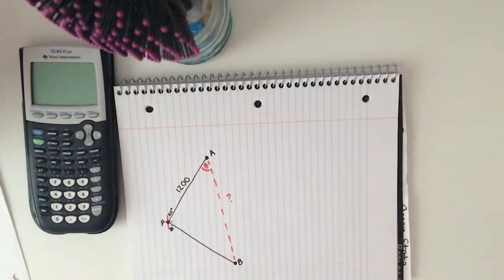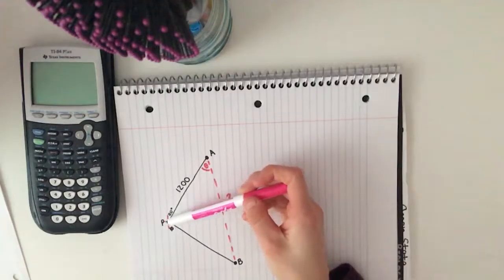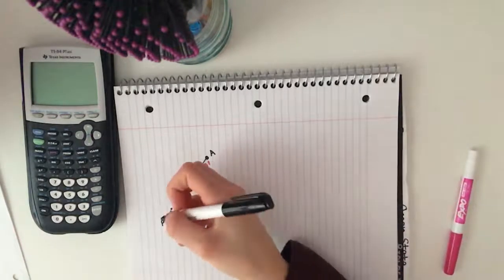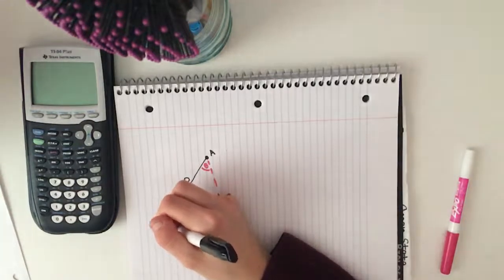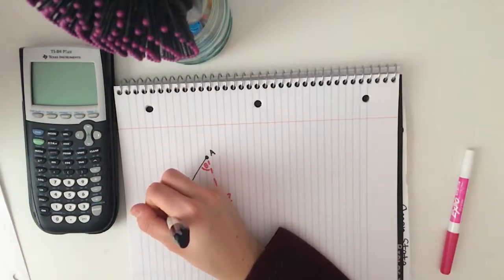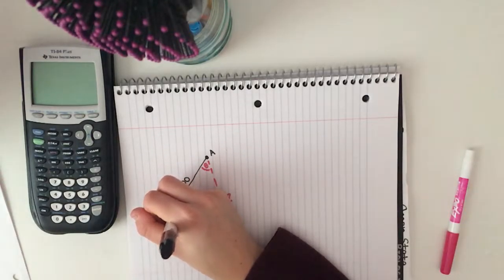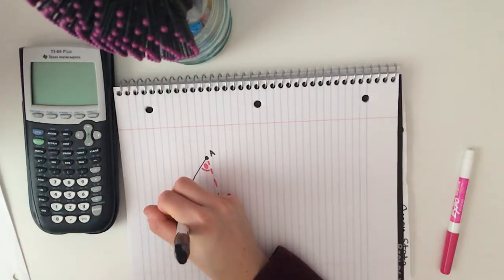So first, we know that between this angle and the x-axis, you'll have 60 because it's the right angle. And then from this to the x-axis, you'll have 70 to make a right angle. So this whole angle right here is 130 degrees.